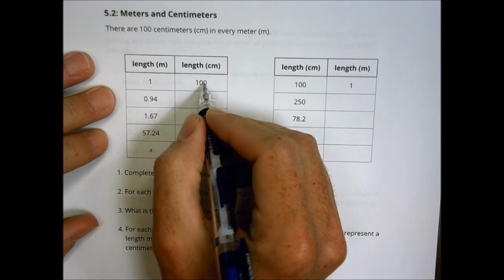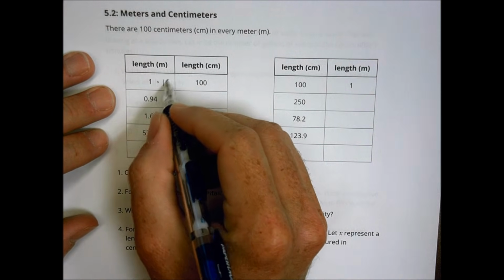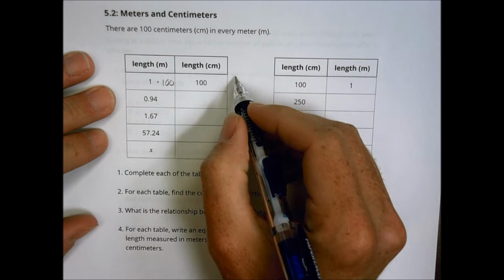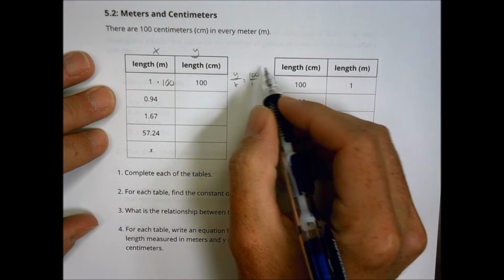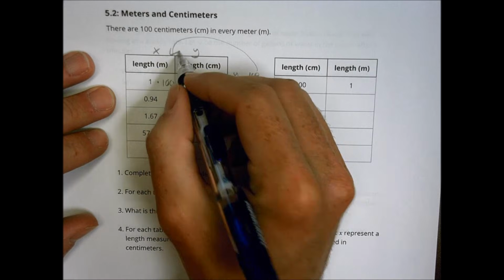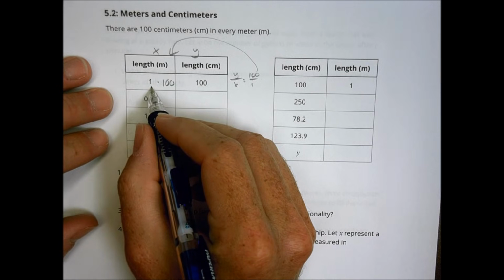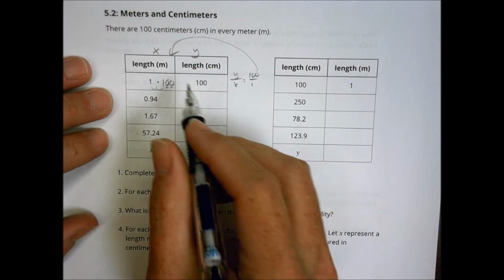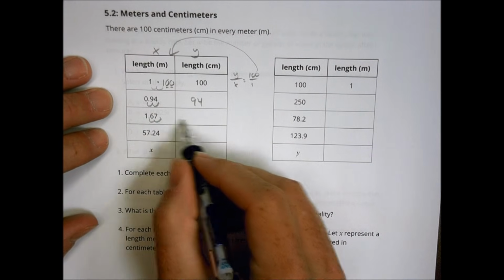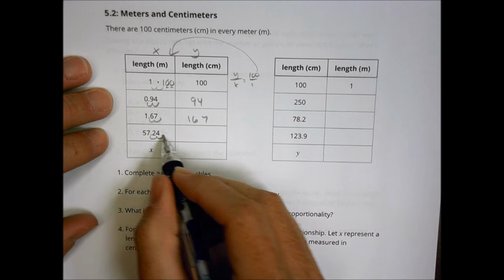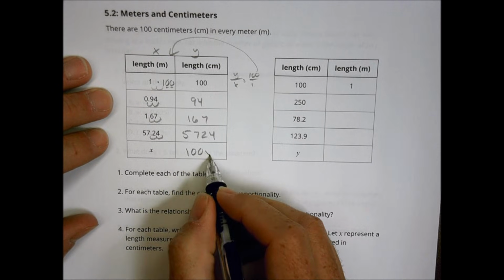So to go from meters to centimeters, the conversion rate, or the constant, would be times 100, to multiply there. Here's my x, my y, that becomes my y over x, which is 100 over 1. So my constant of proportionality is 100. And in doing so, we also notice that when I multiply by 100, I'm just moving the decimal over. How many zeros are there? 2 zeros, to the right. So this times 100 becomes 94, times 100 becomes 167, and times 100 becomes 5,724. And our last one here becomes 100 times x.